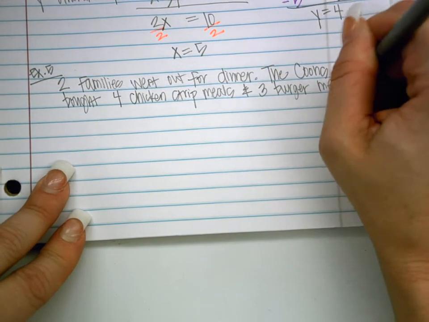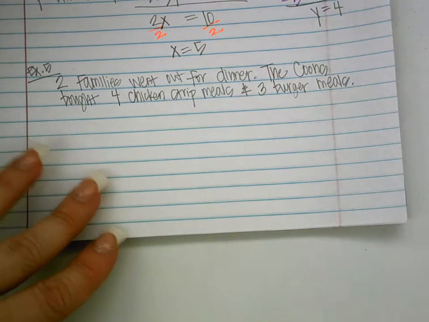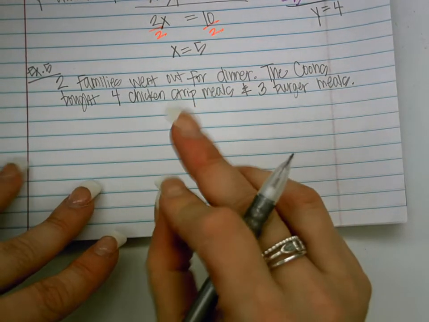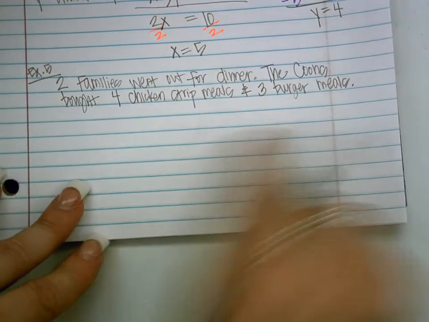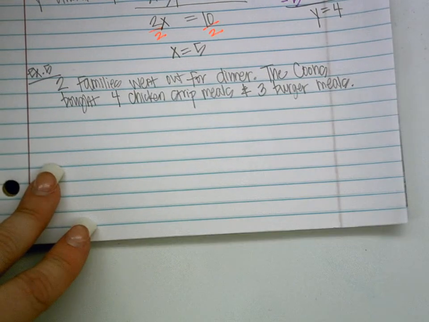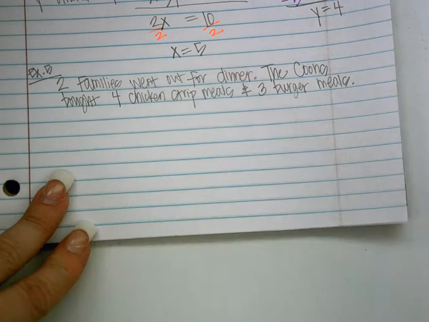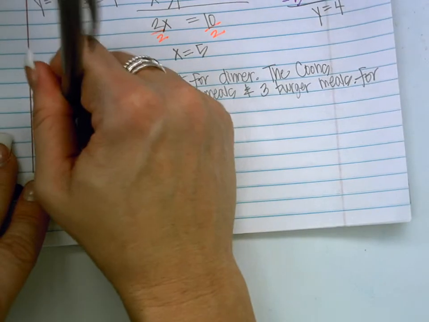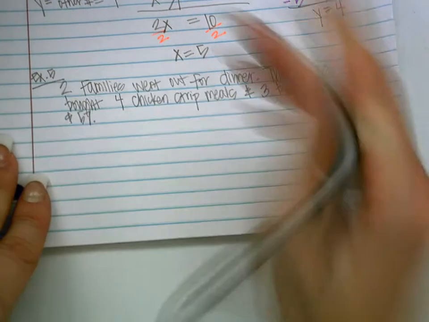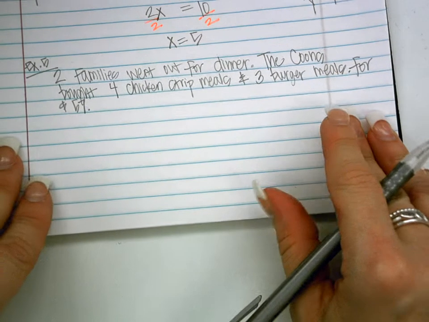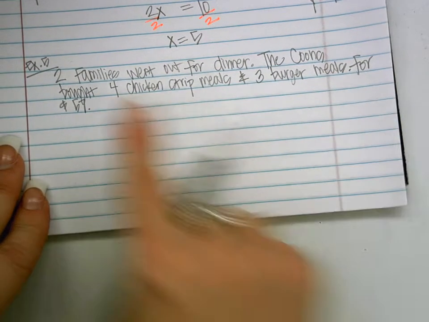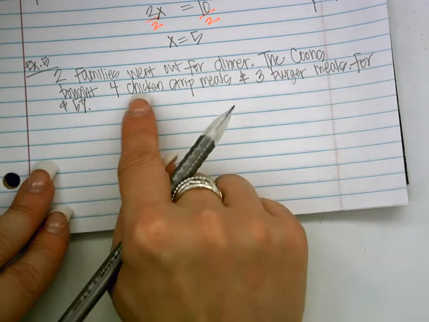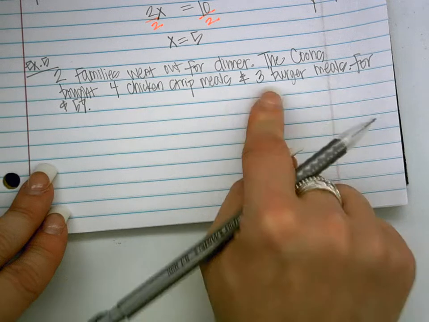So my family, we took a lot of people, obviously. It wasn't just my 1-year-old and my 3-year-old that eats all this. 4 chicken strip meals and 3 burger meals, and it cost me $57. Sheesh. It's a lot. We obviously did not go to McDonald's.